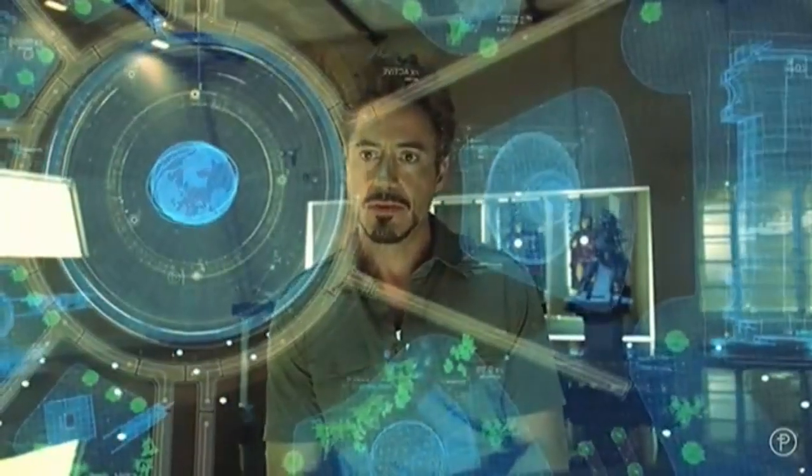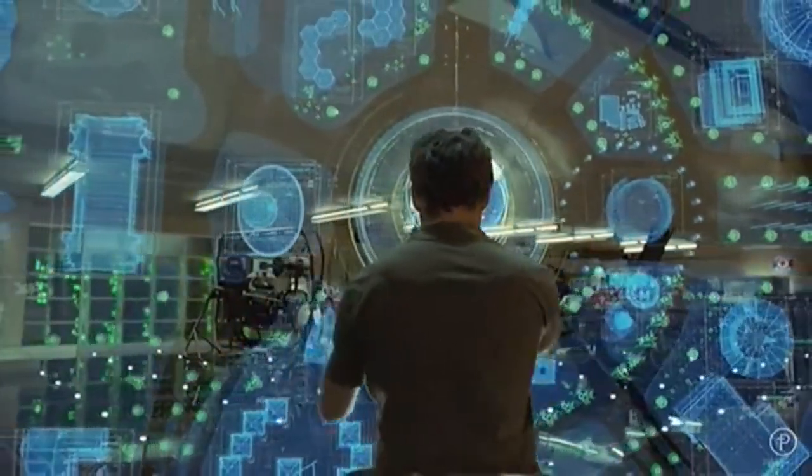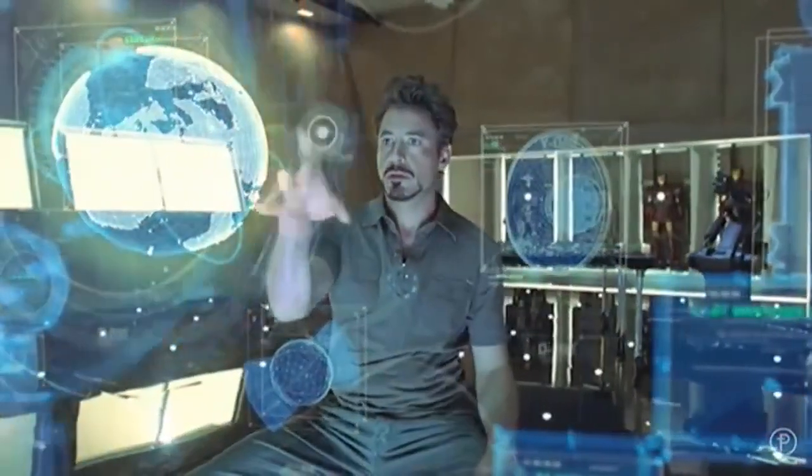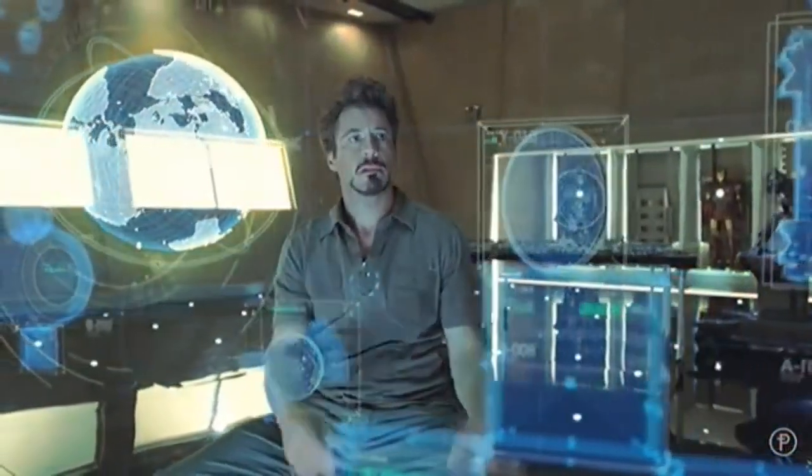Have you ever watched Iron Man and always been looking at his transparent interactive screen thinking how cool it was? Always dreaming about having one like this one day? Well, dream no more, because they are now a reality.